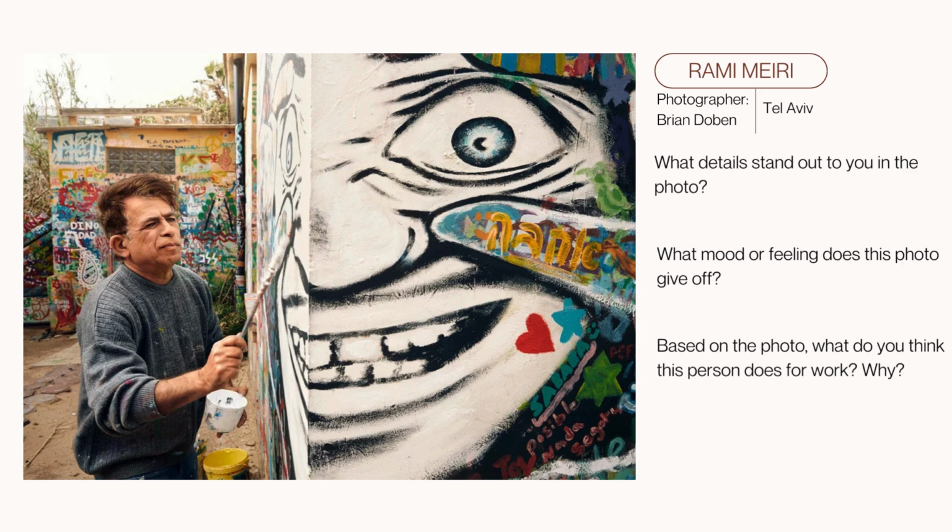Maybe it's the gentleman painting. Maybe it's the crazy graffiti face that's sticking out in the foreground. Maybe it's all the graffiti and the painting behind him. Maybe it's the actual action that he's doing. Again, what details stand out to you in this photo? Next up, what mood or feeling does this photo give off? Does it give off a feeling? Does it give off a mood? Think about it.